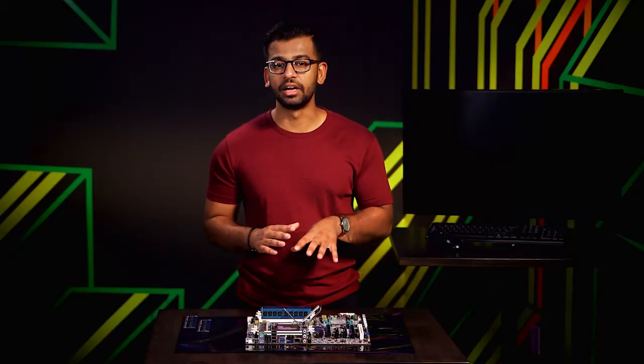Just like with the CPU, make sure that your motherboard is compatible with any RAM sticks that you buy. Up next, we'll take a deep dive into motherboards.